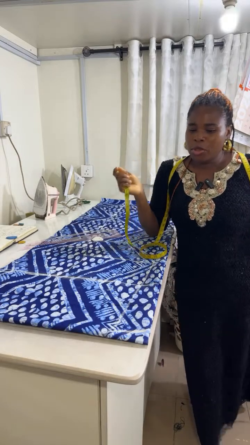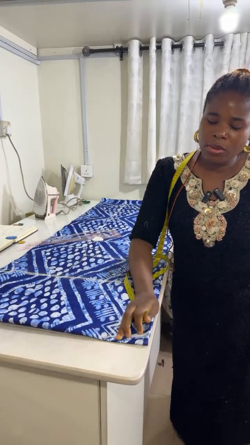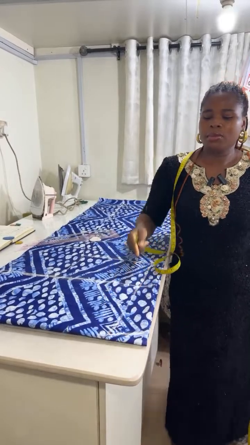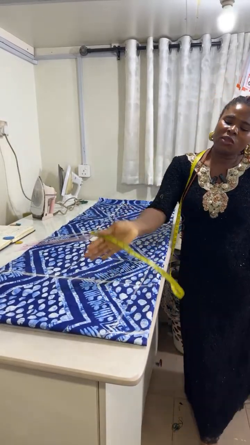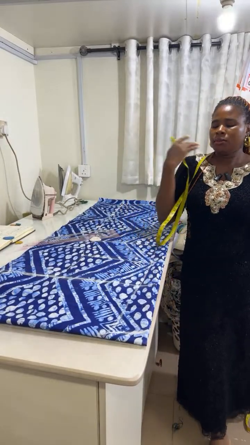Yes. But you can also reduce it if the person is smaller. You can do 4 for the neck width. You are replacing collar there. So no matter what, it's not going to be too wide because collar is coming there.